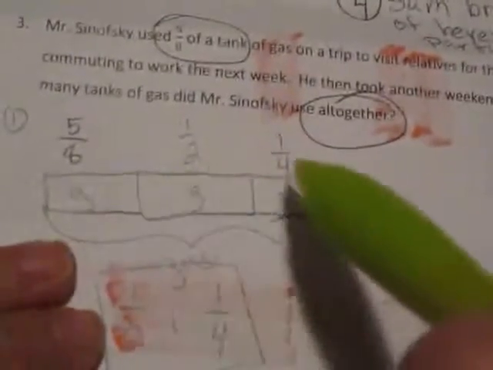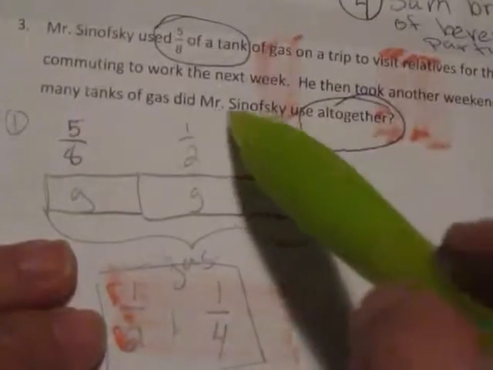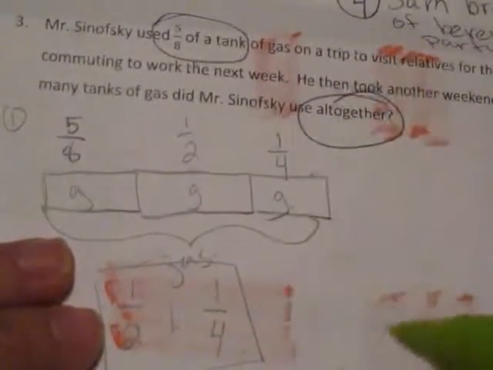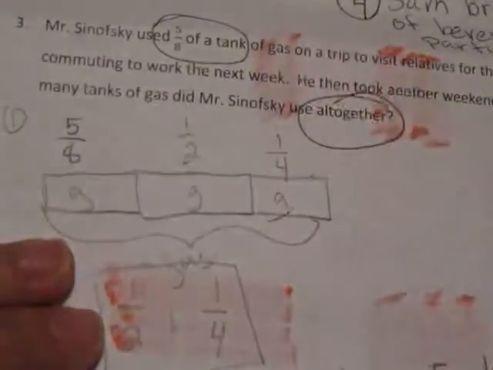So don't let it freak you out that you have 3 fractions. It's okay, just do it like you normally do, add 2, and then once you find the answer to that one, add the third one.